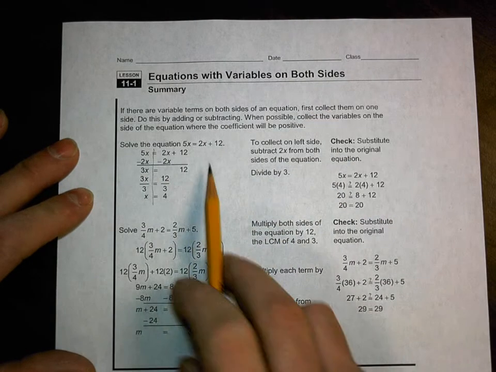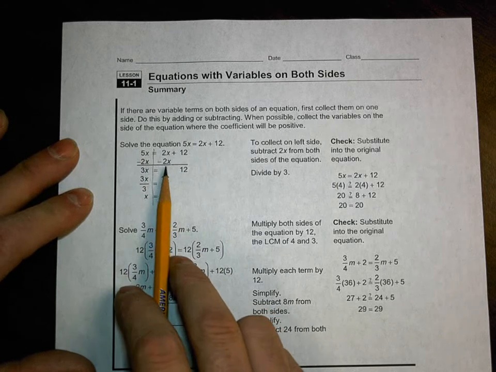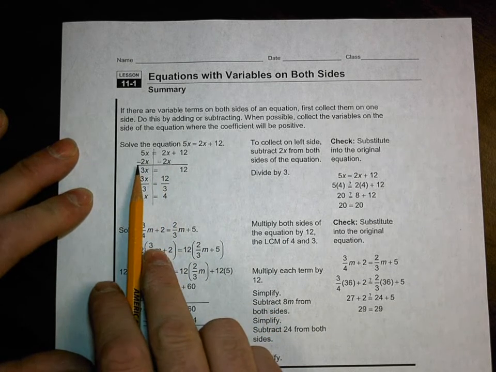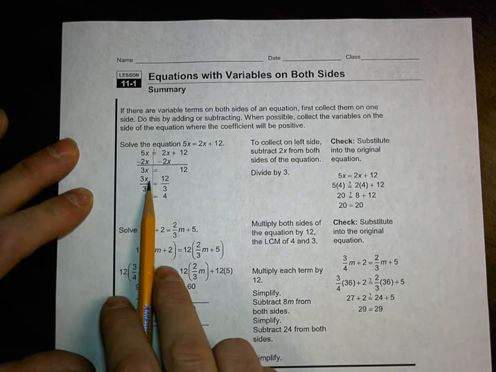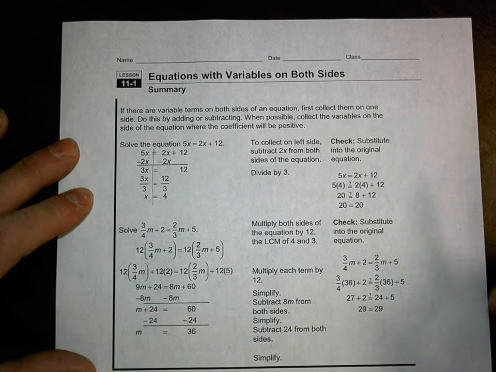This is a pretty straightforward one. We've got 5x equals 2x plus 12. The first thing we do is we want to get the x's all together. To do that, we move them off this side to this side. And 3x equals 12. Then we divide by the coefficient, or the number with the variable. Because it's both sides, we do that and get x equals 4.